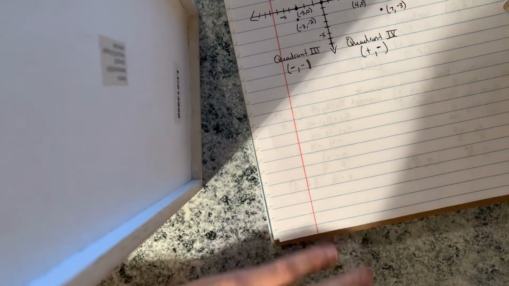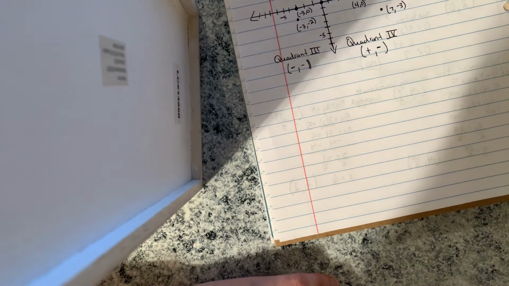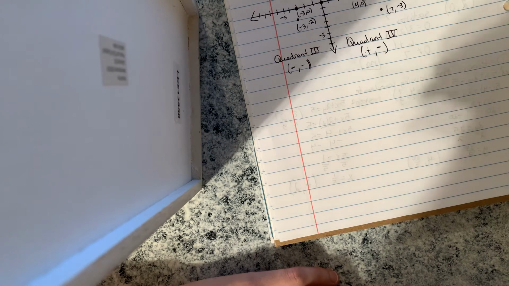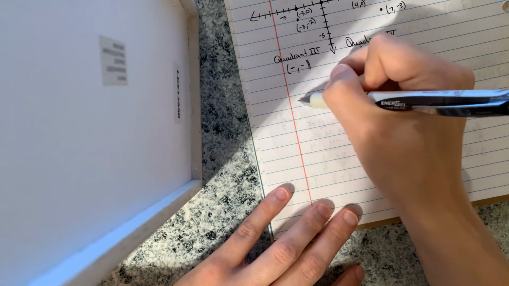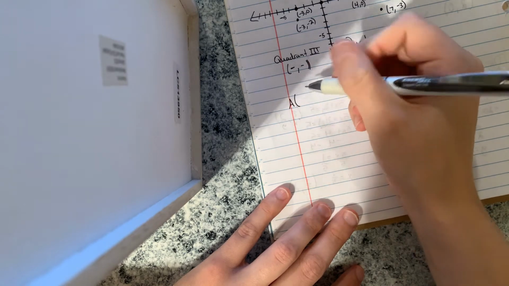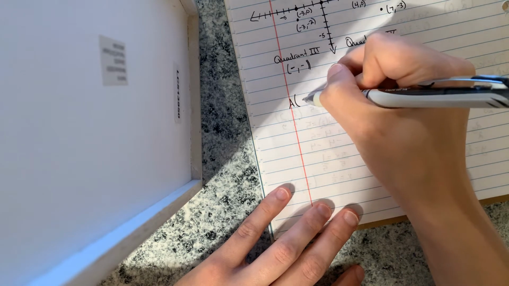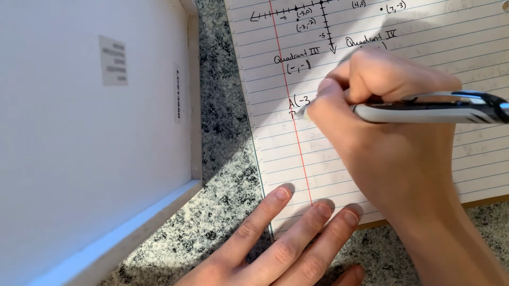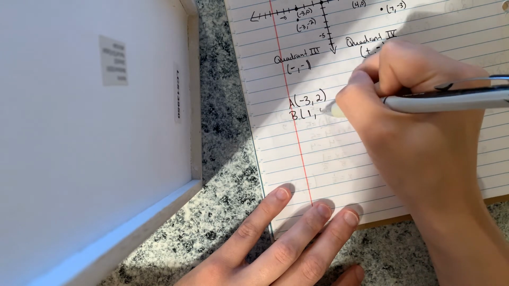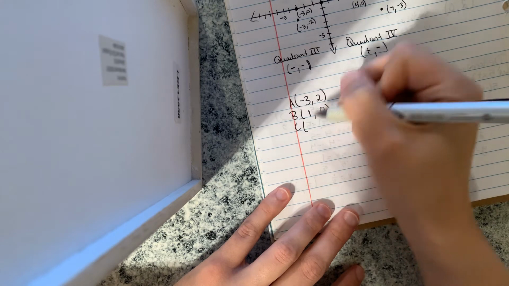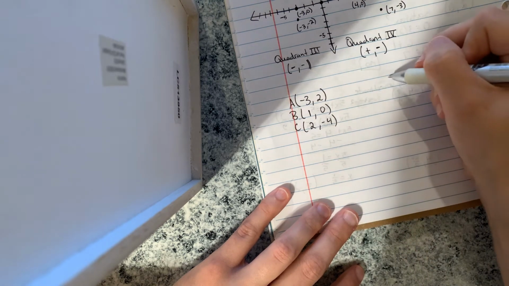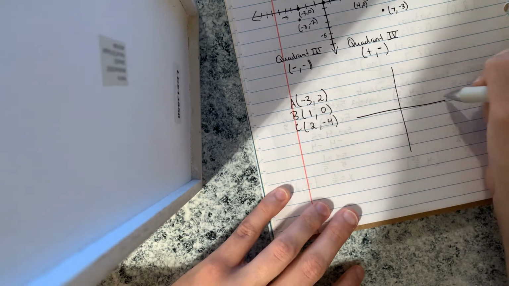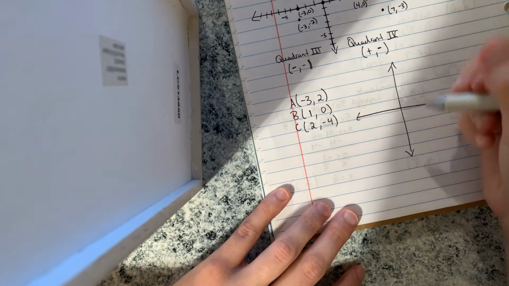So what you're going to have to do for some of the questions with this, you're definitely going to need to be able to graph. So really you're just taking points, like if they're giving you the point, like let's say point A is negative 3, 2, point B is 1, 0, and point C is 2, negative 4. They'll have a graph out for you, and you just have to find these points.